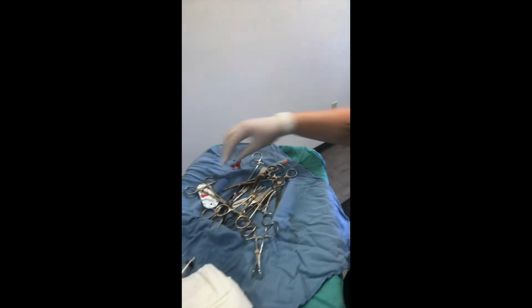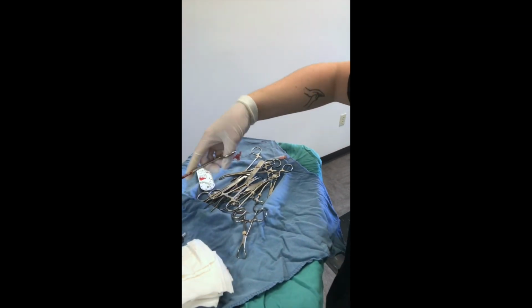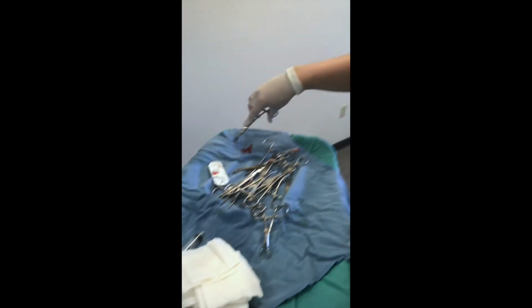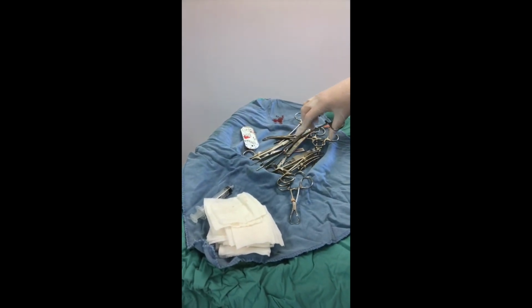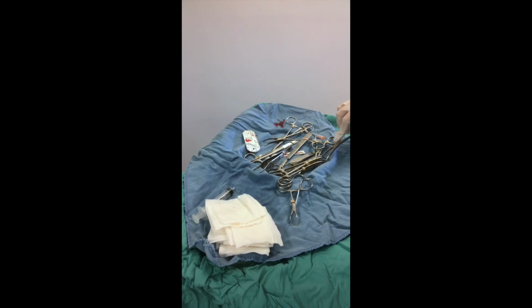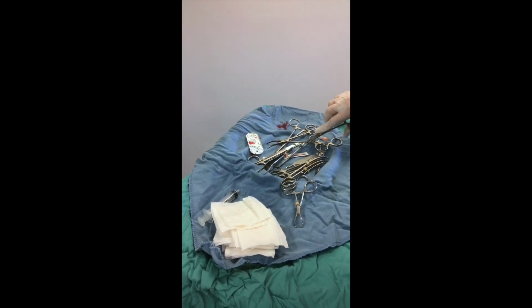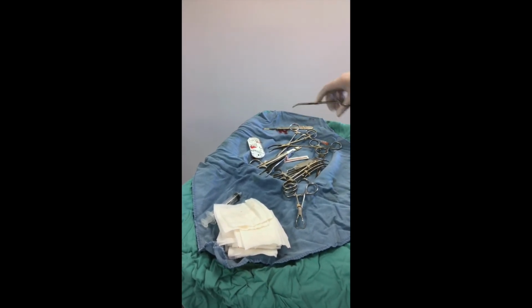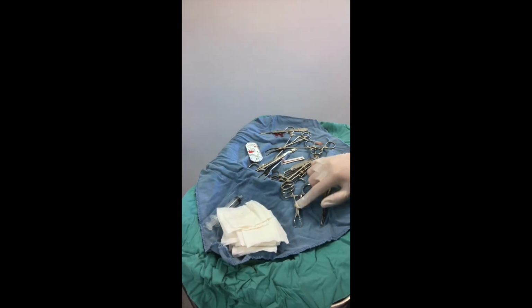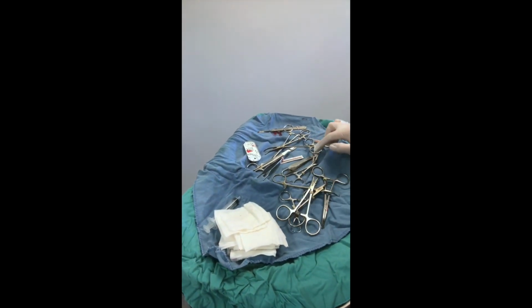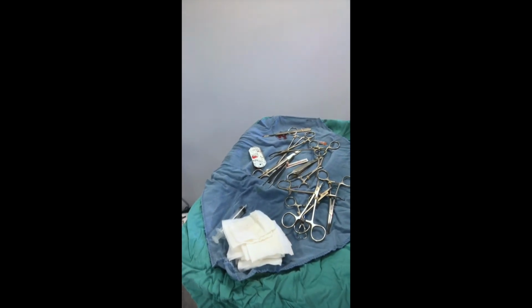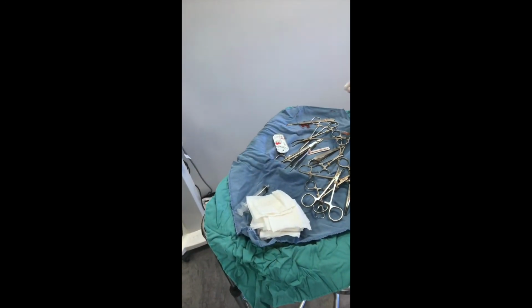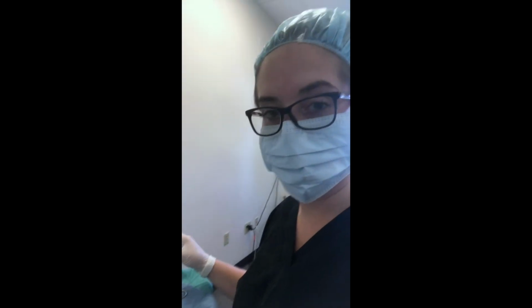There's 15 gauze. We're going to carefully look for our sharps. There's a needle here. One, 2, 3, 4, 5, 6, 7, 8, 10, 11, and 12 instruments. And then I will put my sharps in the sharps container and we'll clean up surgery.